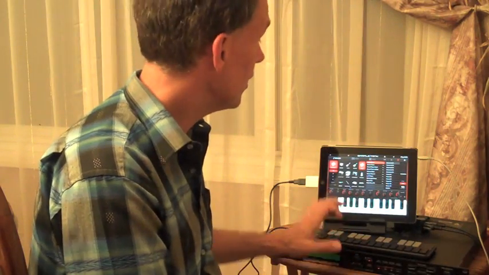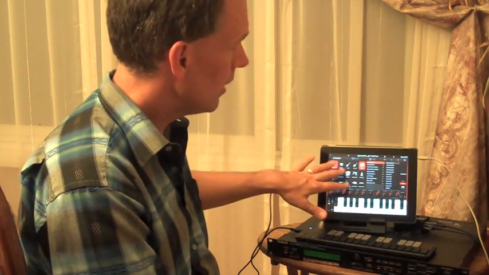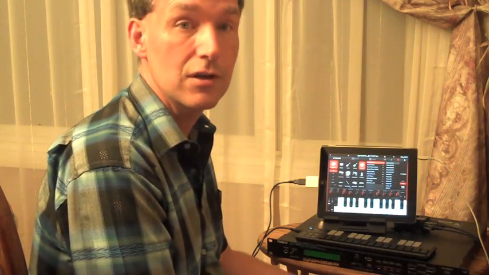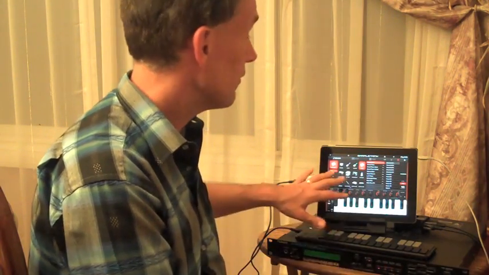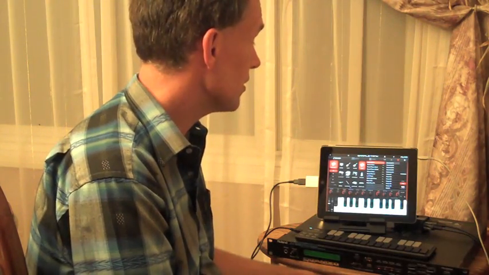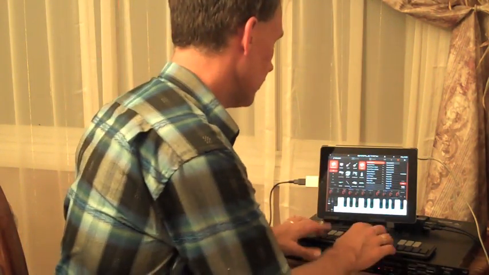So what SampleTank looks to do, in a very inexpensive iPad app, is reproduce the sounds of a system that may have cost $1,000 or $2,000 20 years ago, or even 10 years ago, and would still cost a lot more on a hardware synthesizer to produce. For instance, if we start here with a rock piano, is what it's called.